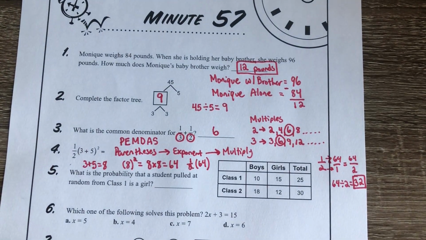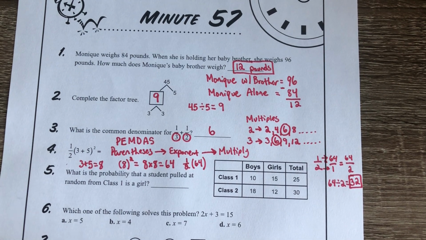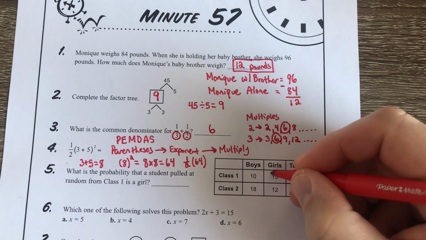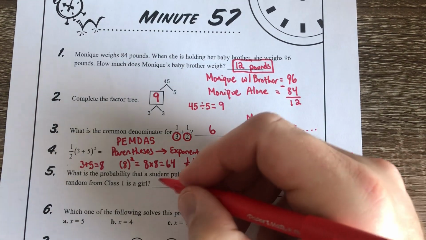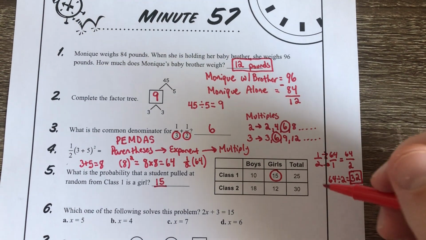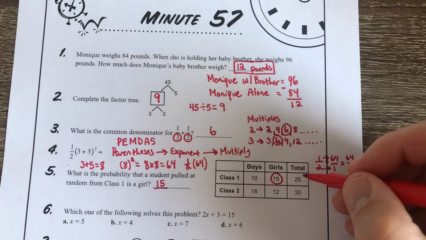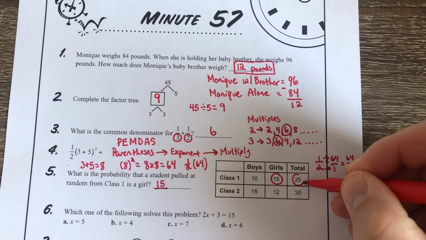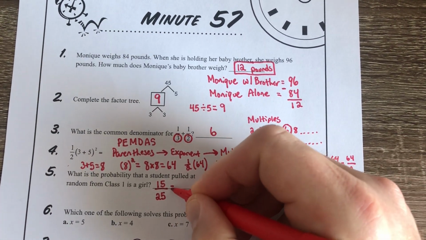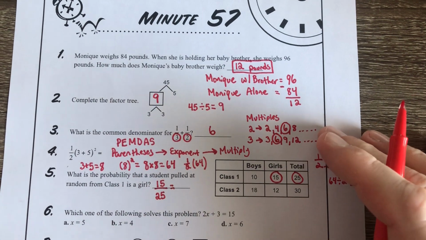All right, number 5 says, what is the probability that a student pulled at random from class 1 is a girl? So if I look at class 1 and I look at girls, I see that there's 15 in there. And then I want to say, well, 15 out of how many in class 1? Well, there's 25 total kids. So now I want to simplify this fraction.